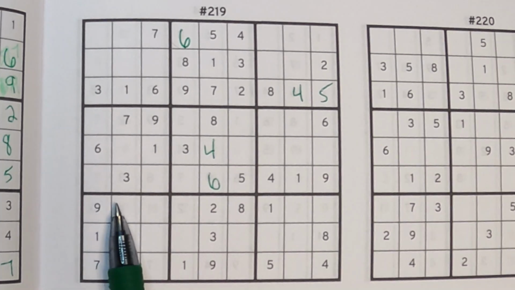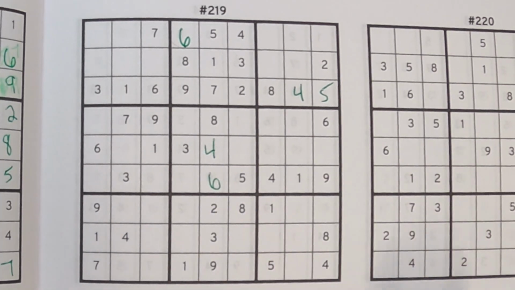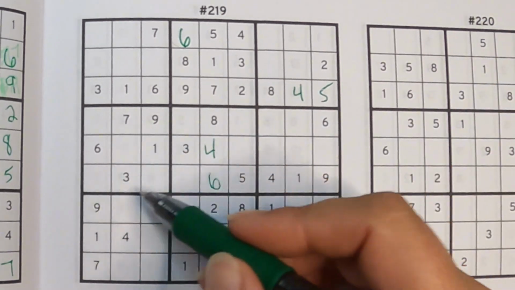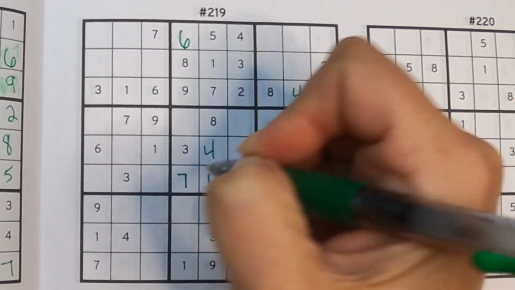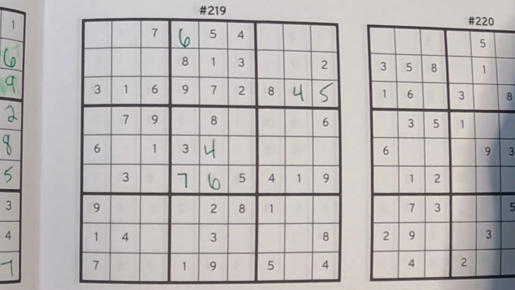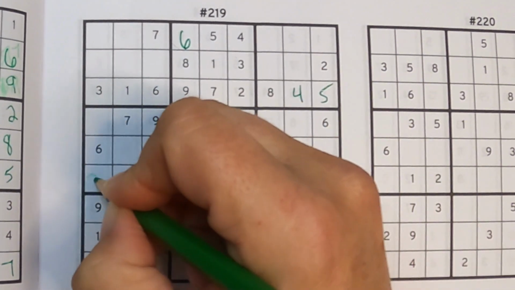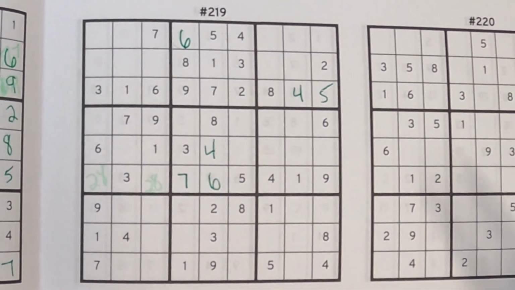If we look at this row, we're missing 2, 7, and 8. We've got a 7 covering both of these boxes, so our 7 must be here. I don't see any other help. So 2, 8, 2, 8.